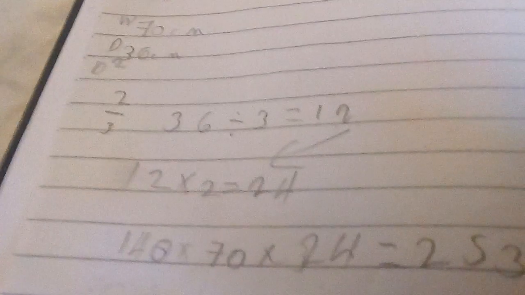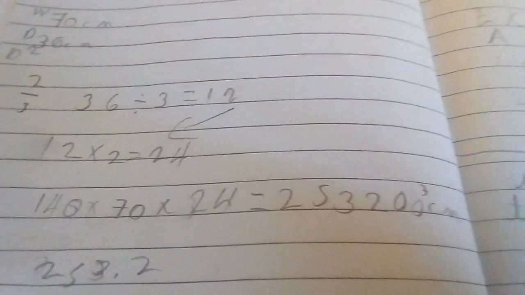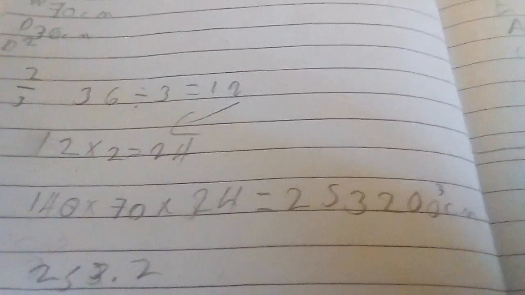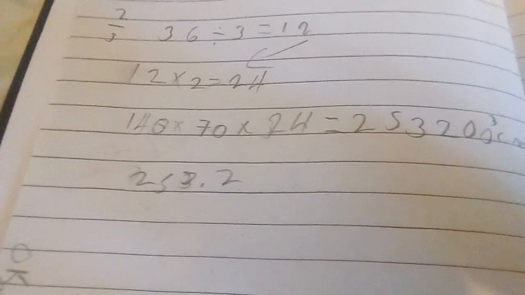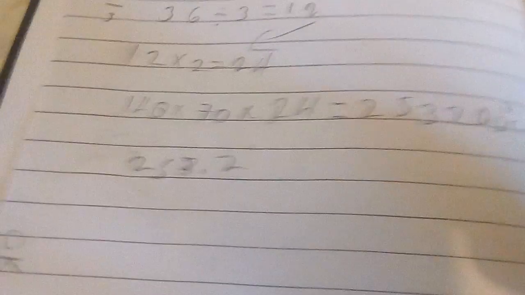Okay, so I've measured the volume of my bathtub, and in length it's 140 centimeters, width 70 centimeters, and depth 36 centimeters. But I only want to fill it up to 2/3, so I divided 36 by 3, and that equals 12. Then I did 12 times 2 equals 24. Then I did 140 times 70 times 24 equals 253,200 centimeters cubed. And in litres, that is 253.2 litres. That's a lot.